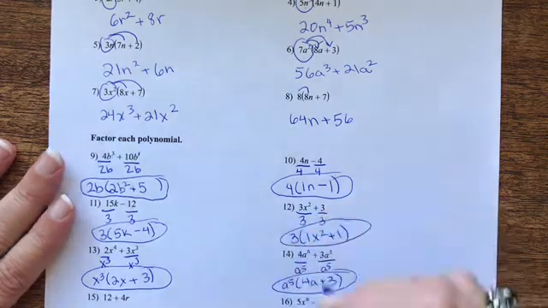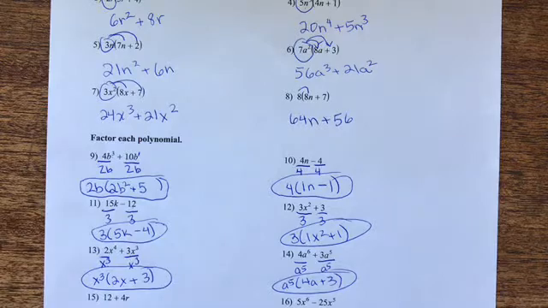Okay. Now what I'd like you to do is hit pause. Try the next 3 on your own. Go for it. You got it.